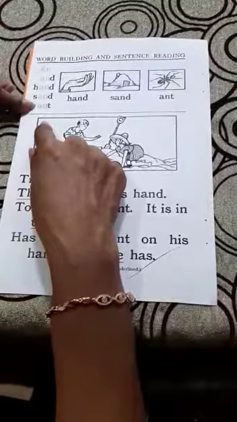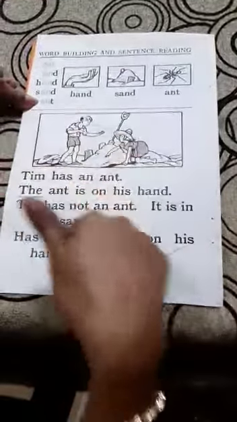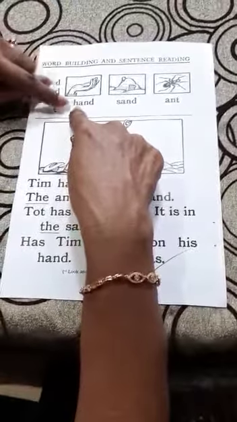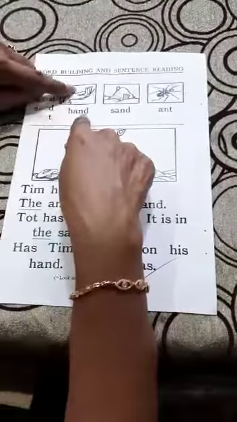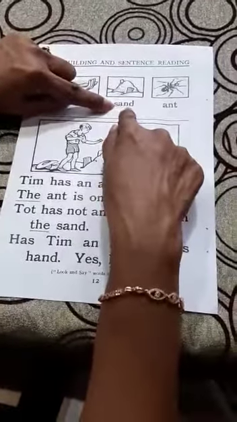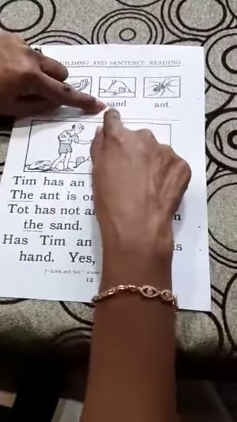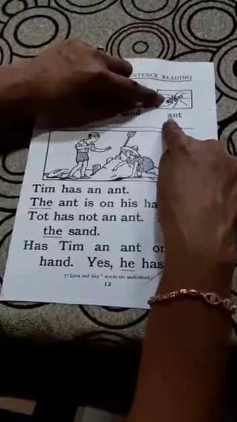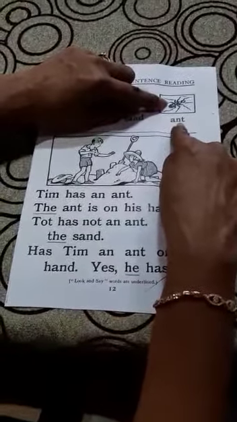So these are the words we are going to meet in the sentences. So we have the words across here. This is a picture of a h, and, hand. So the picture and the word. Hand. This is a mound of s and sand. S and sand. And the last picture is an ant.